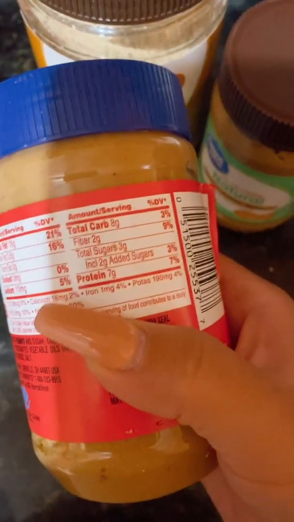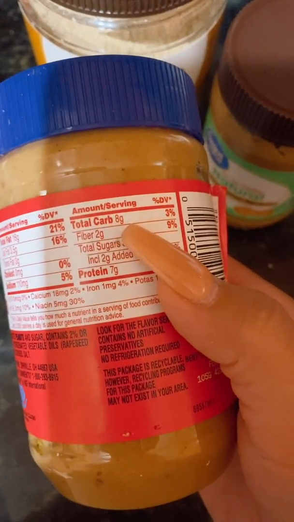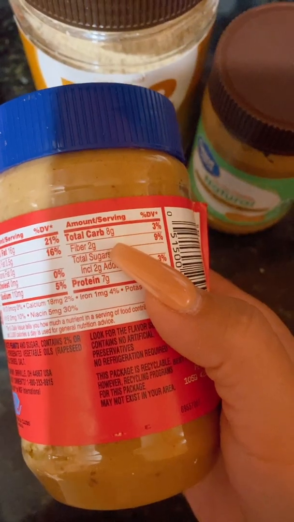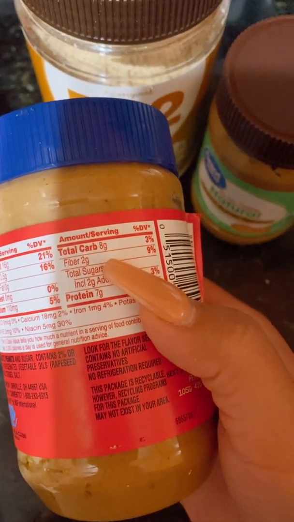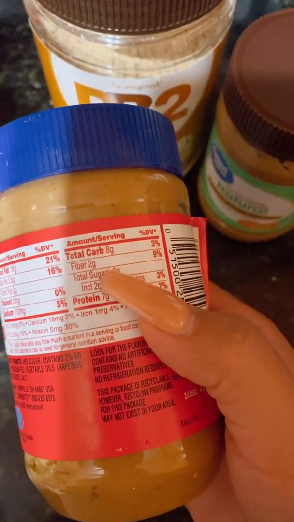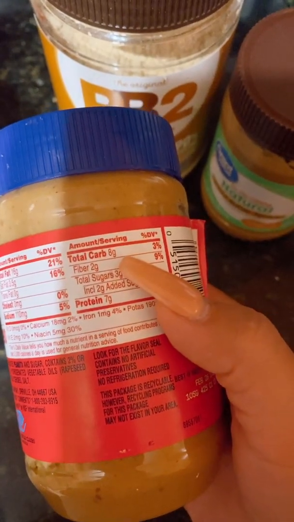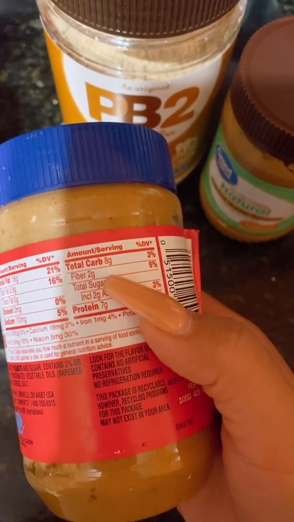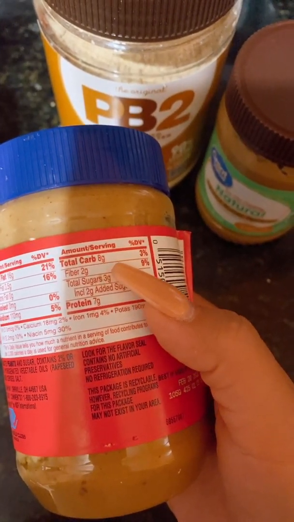And then over here you would see the carbs. It has 8 grams of carbs, and the fiber is 2 grams. So you would take 8 minus 2, which means you would be having 6 grams of carbs.